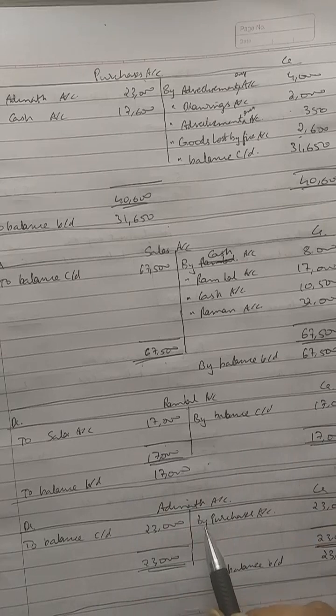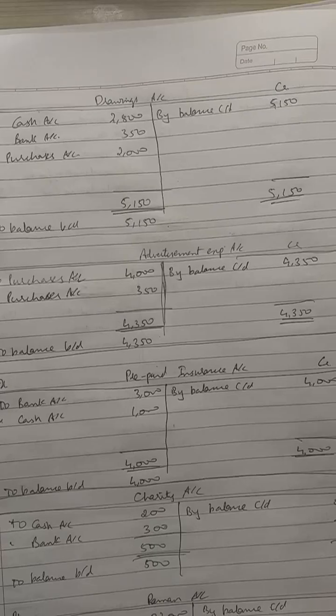Then Adinath account. Now in the journal entry, Adinath account was credited. So come to Adinath account, come to the credit side and write the name opposite to it, by purchases 23,000. Since nothing is paid, we still owe rupees 23,000 to that person. This is what this represents. So the casting is done and the balance is carried forward, and the liability is shown.